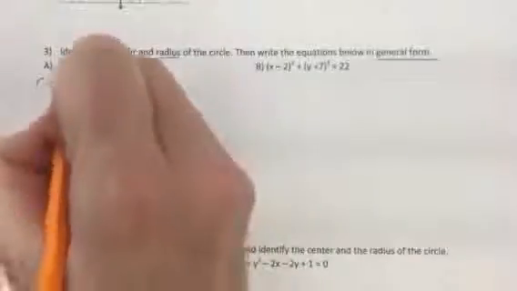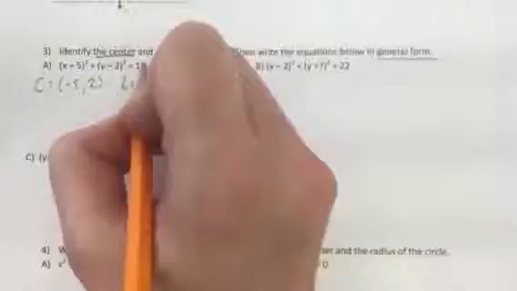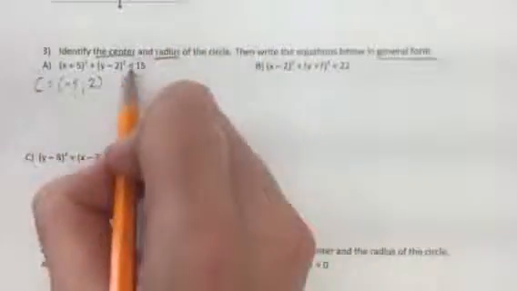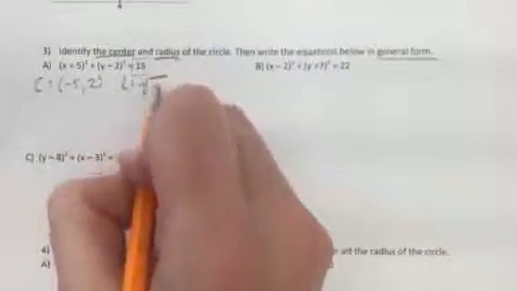So let's start with the center. The center here, since this is standard form, that's easy. I just write the center is -5, +2, right? Opposite, opposite. The radius is going to be the square root of this. So I'm just going to write square root of 15.